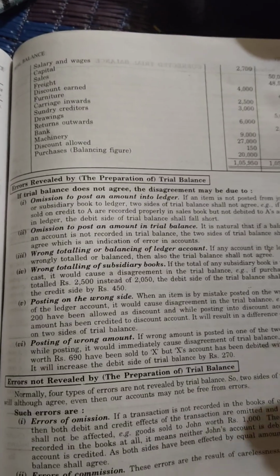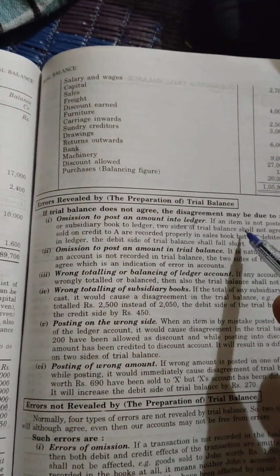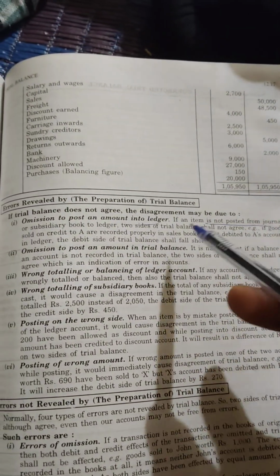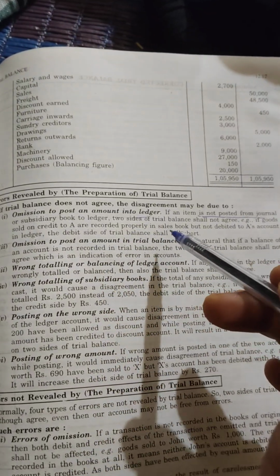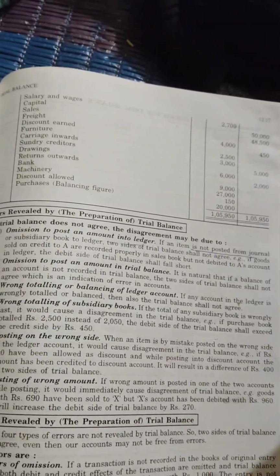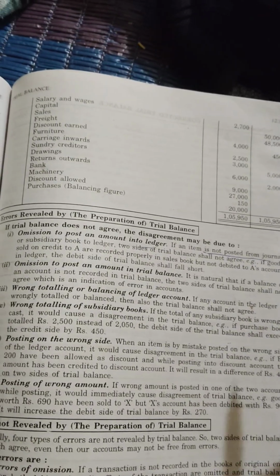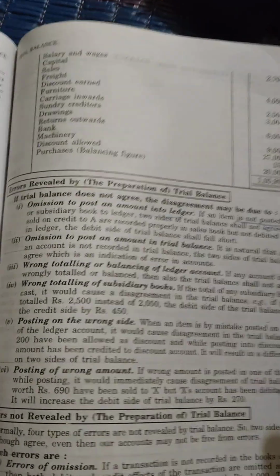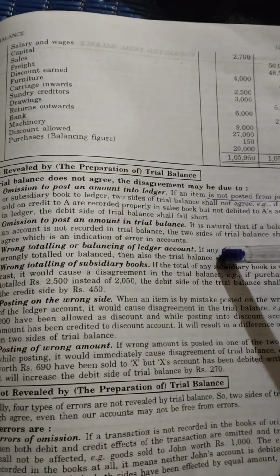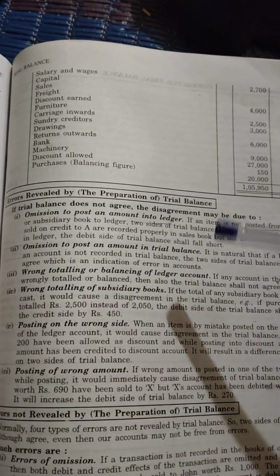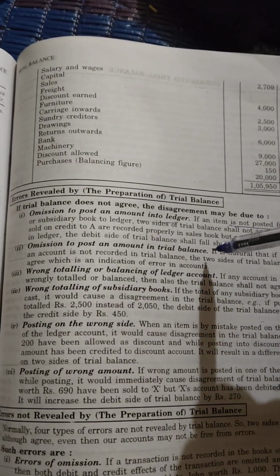Anything which is not posted into the ledger: if an amount or item is not posted from the journal or subsidiary book to the ledger, the two sides of a trial balance shall not agree. For example, if goods sold on credit to A are recorded in the sales book but not debited to A's account in the ledger, then both sides of the trial balance will not tally. Then omission to post an amount in the trial balance: if the balance of an account is not recorded in the trial balance, then obviously it will not match.